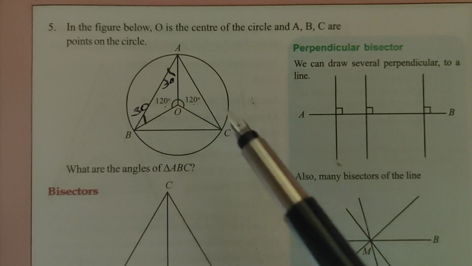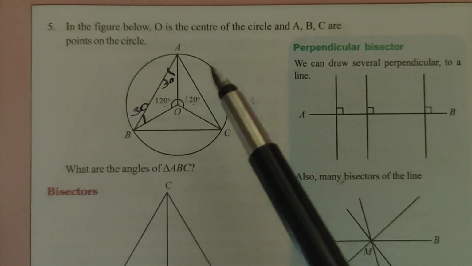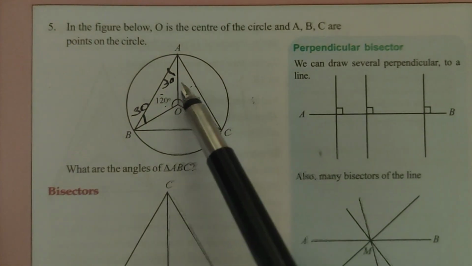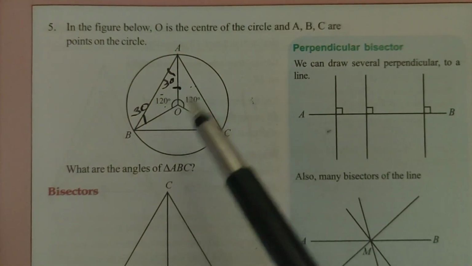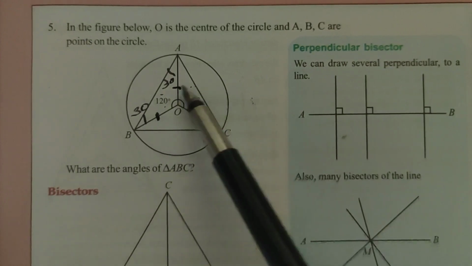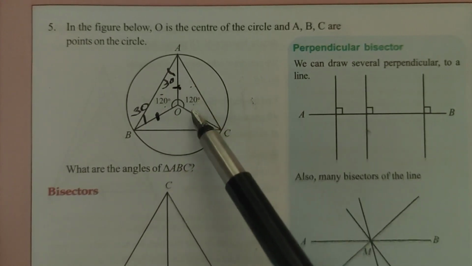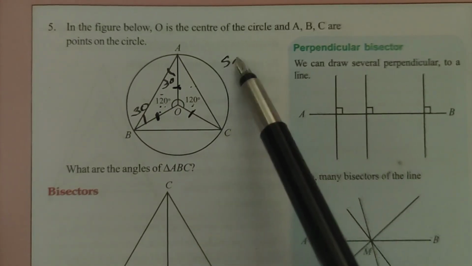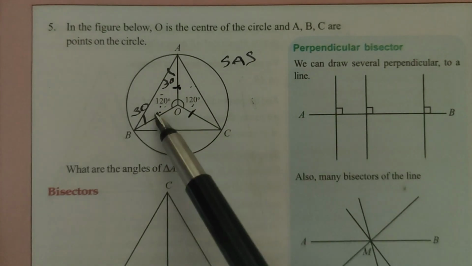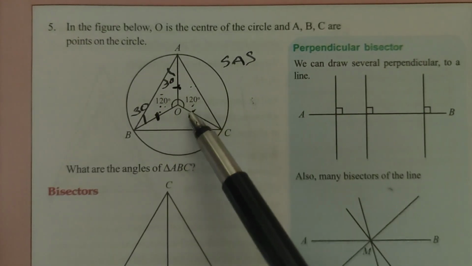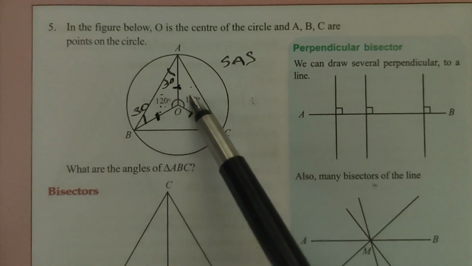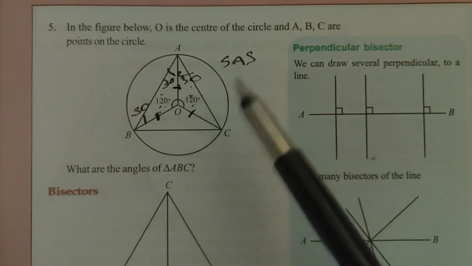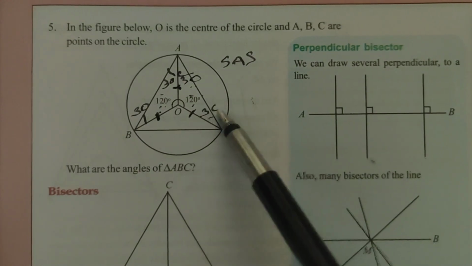And here total 120. Same triangle is here. There is no need of calculation. These two triangles, what happened? One side and one side are equal. These two sides are equal to those two sides. And 120 is 120. Therefore, there is no calculation using SAS. Two sides and included angle. You can say these two triangles are congruent. These two triangles are congruent means what? Here also 30 degree, here also 30 degree. There is no calculation.